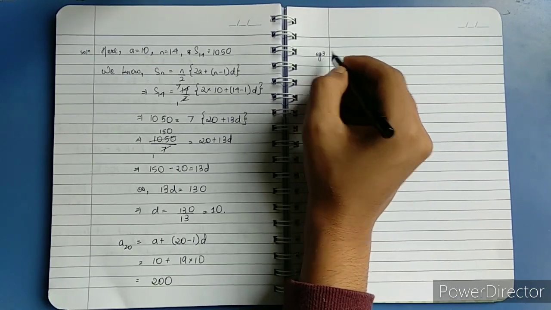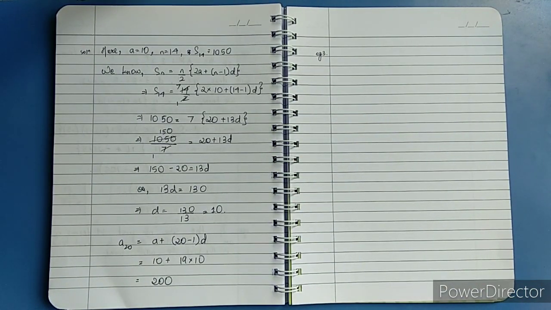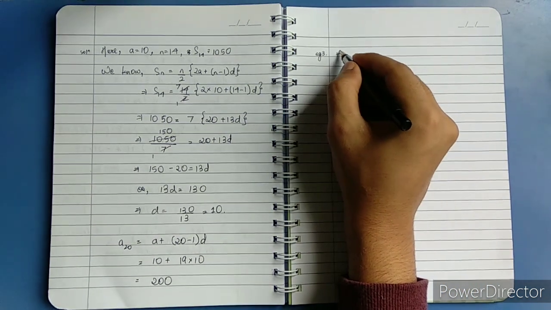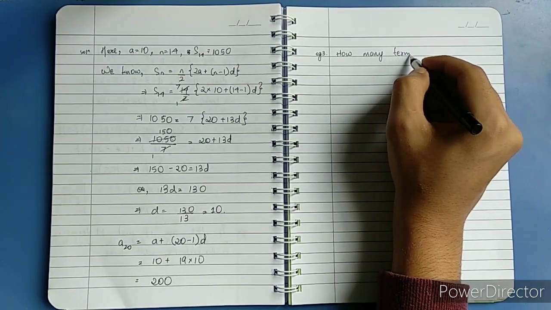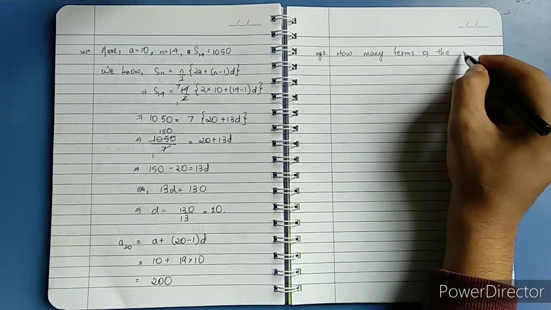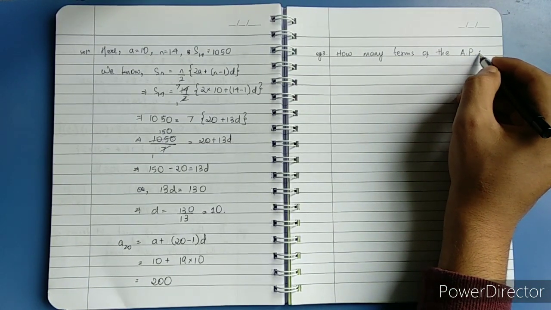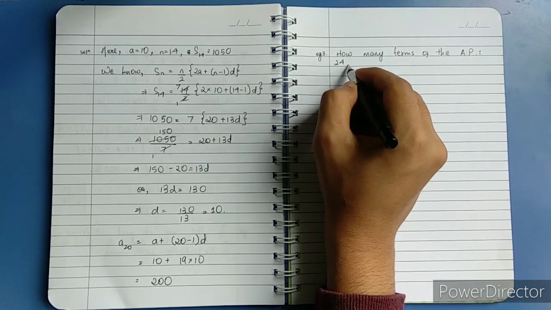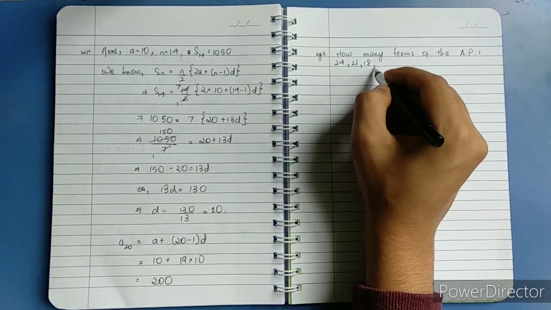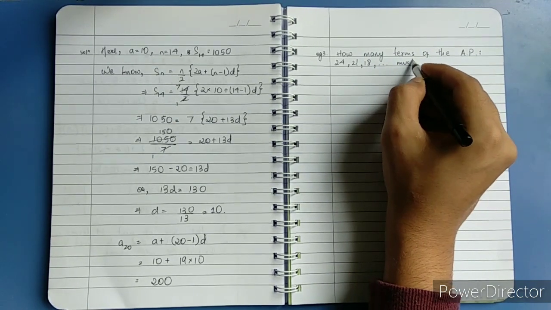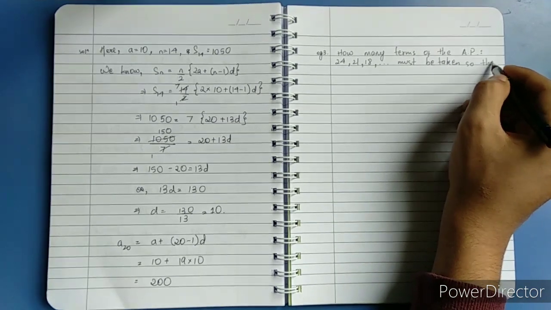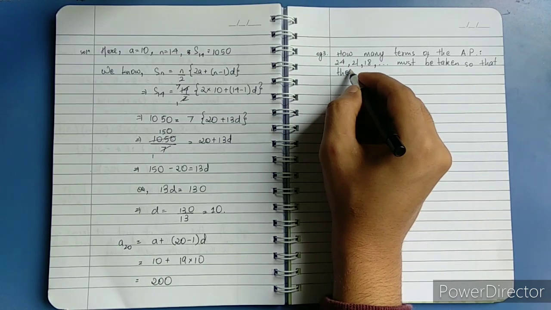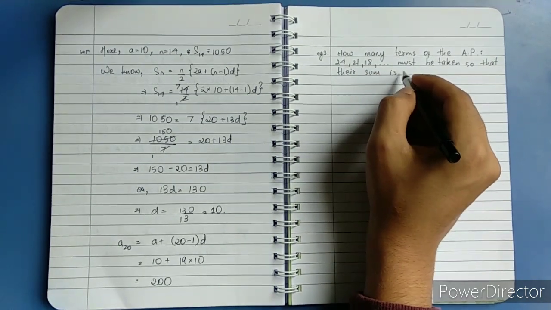Next, example 3. How many terms of the AP 24, 21, 18, dot dot dot must be taken so that their sum is 78?